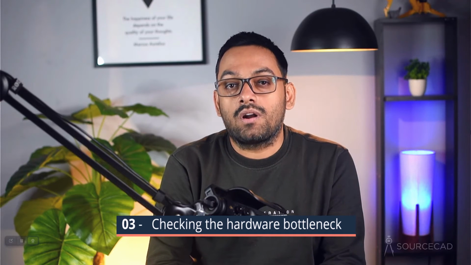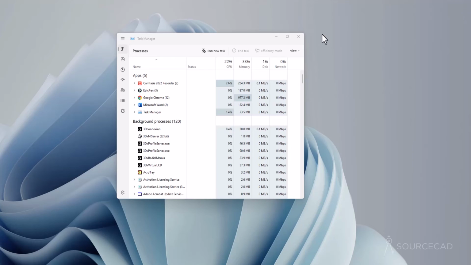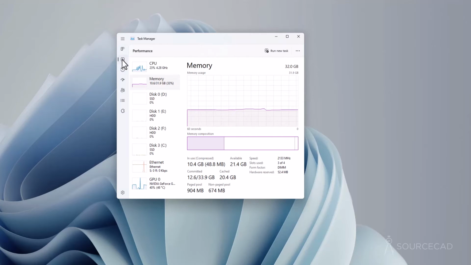Now tip number 3 is checking the hardware bottleneck by using Performance Monitor and Task Manager. Now let me show you how you can check the hardware bottlenecks, and for that you can simply go to this performance option right here, and now we have all the peripherals listed here. So we have got the GPU, the disk, memory, and CPU here. Now currently CPU is being used at about 22% and everything is quite optimum, so there is no bottleneck.